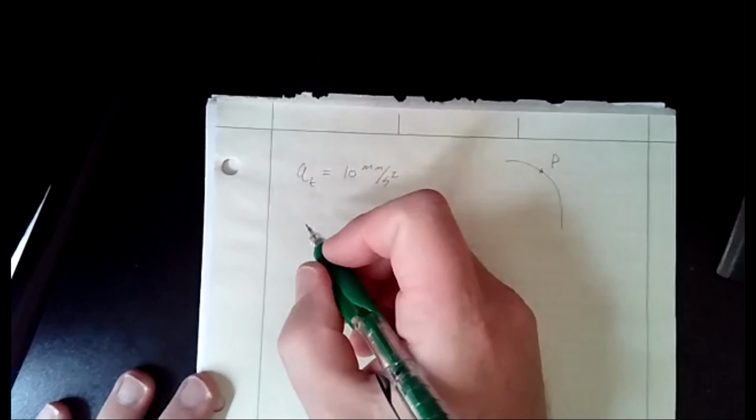At t equals 4 seconds, the velocity is equal to the acceleration, 10 millimeters per second squared, times the time, 4 seconds. And so we get a velocity of 40 millimeters per second.